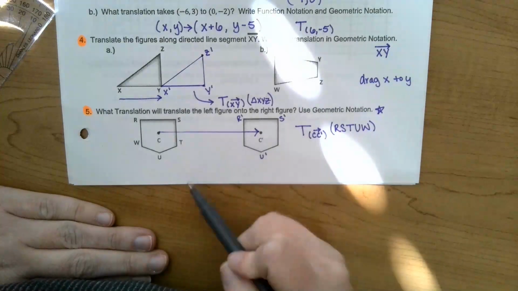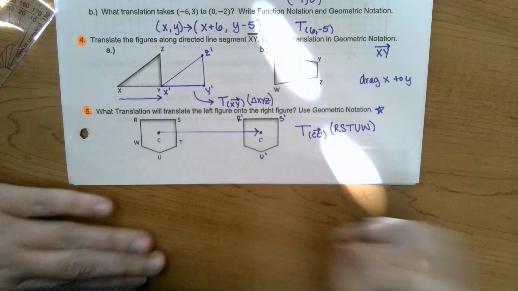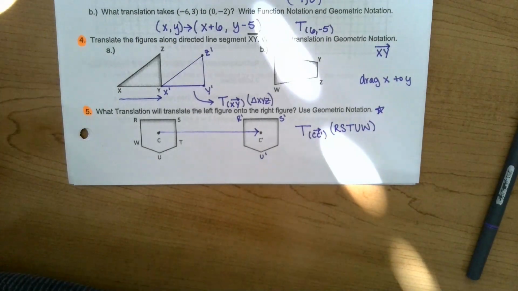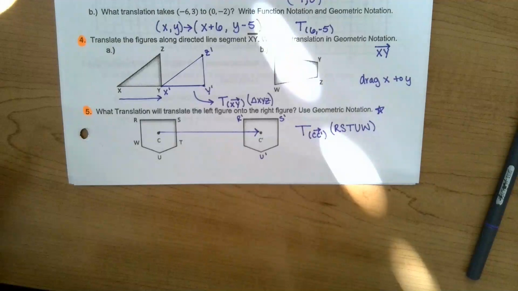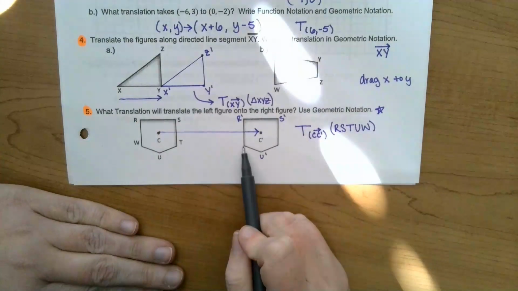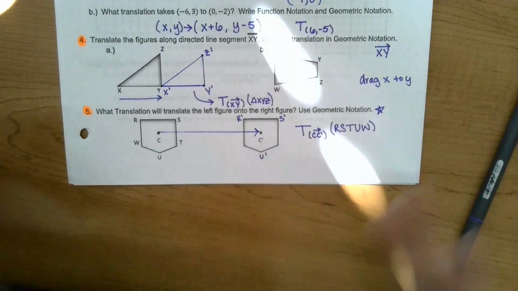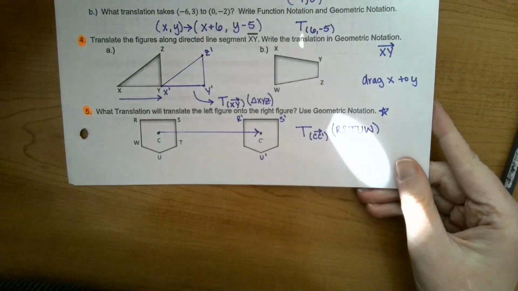You can use any point to any point, because R should translate to R prime, C should translate to C prime. So this should be fairly straightforward. Now, if I had different letters, let's say that this was a Q, we could have said from W to Q, or whatever the letters are. All right, so that's page 1.